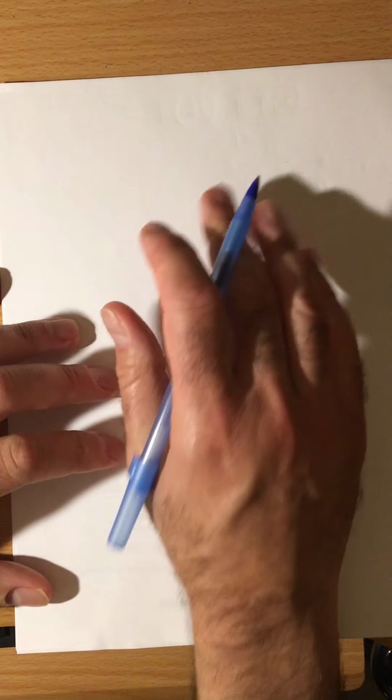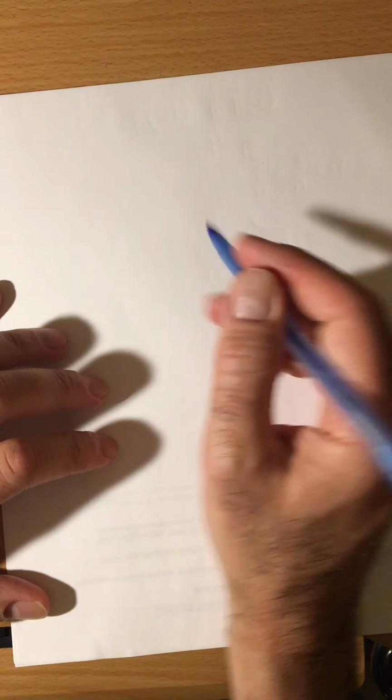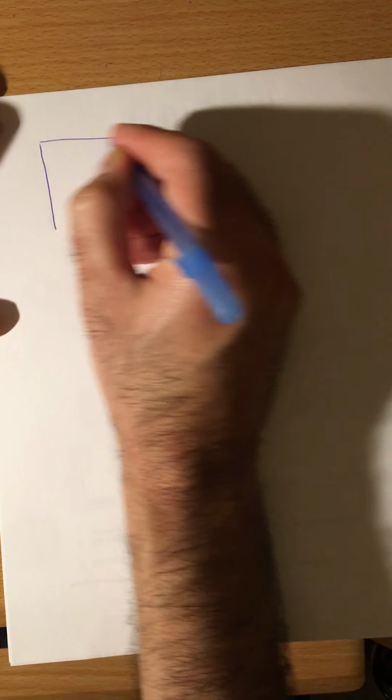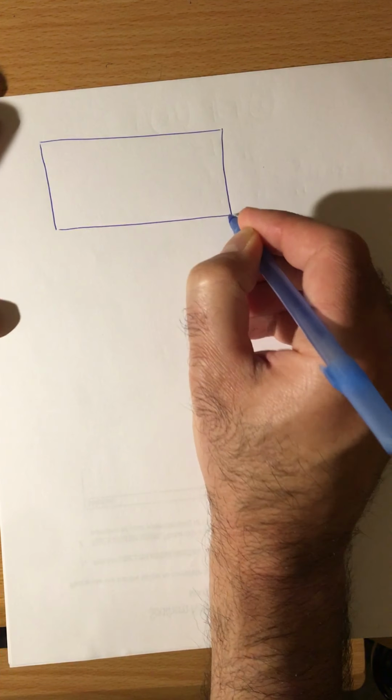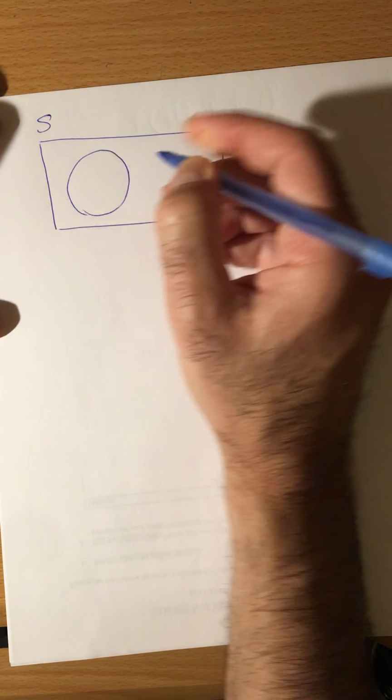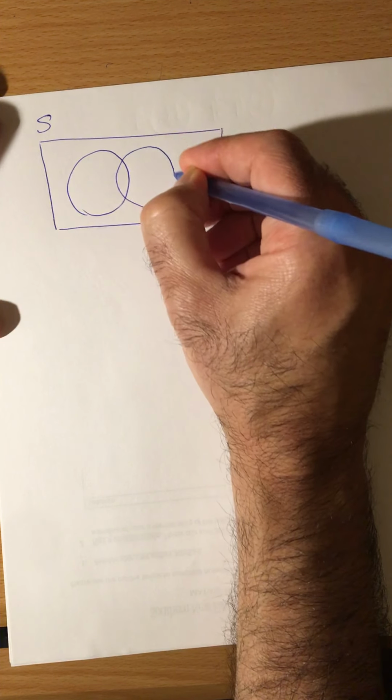Okay, so let's continue with probability. Now, I'm sure you guys have seen Venn diagrams before, and Venn diagrams are used to depict certain events and whether those events have overlapping areas or not. So, let's say I have a sample space. This is all my sample space, let's call it S. And we have event 1 and event 2.